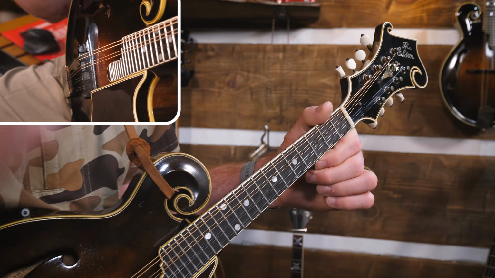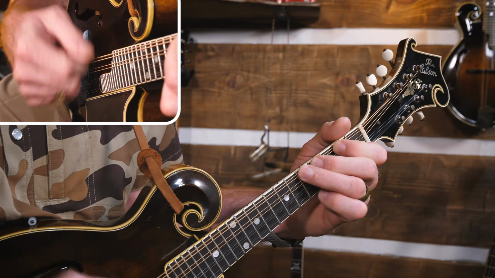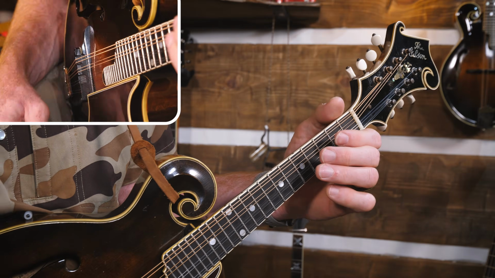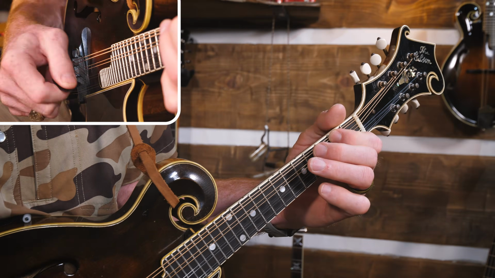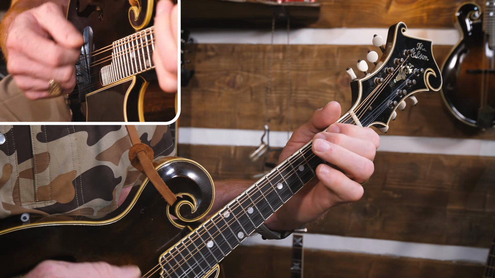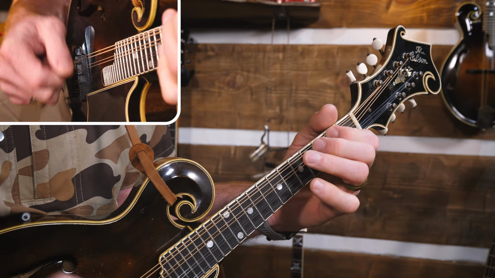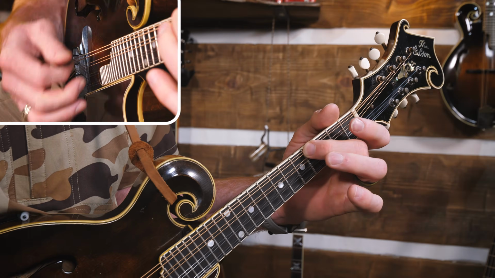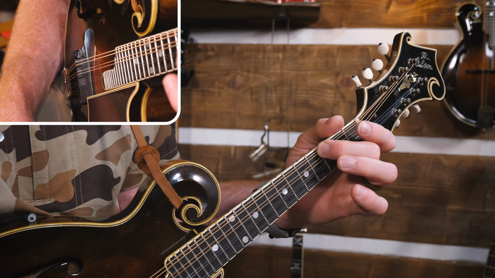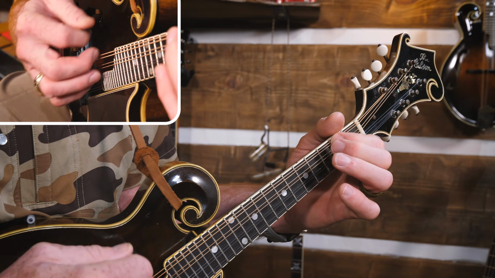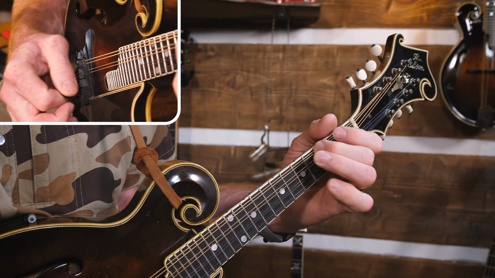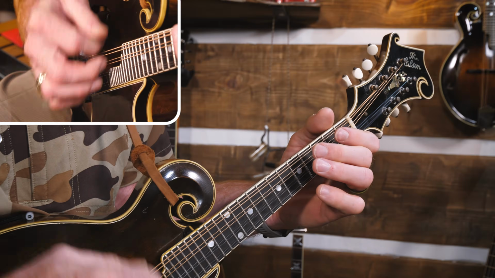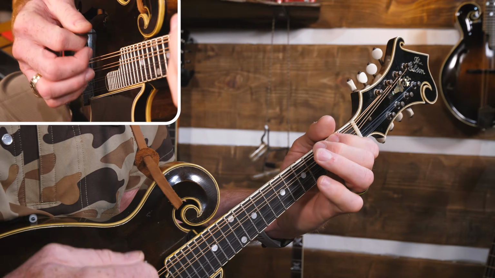So let's go back to the scale concept. Let's just take the first 5 notes of the G major scale. So we got 1, 2, 3, 4, 5, 4, 3, 2, 1. If we take that third note and we drop it 1/2 step, that's going to turn it into a minor scale. You hear the difference? It sounds sad all of a sudden, doesn't it? So major, minor.